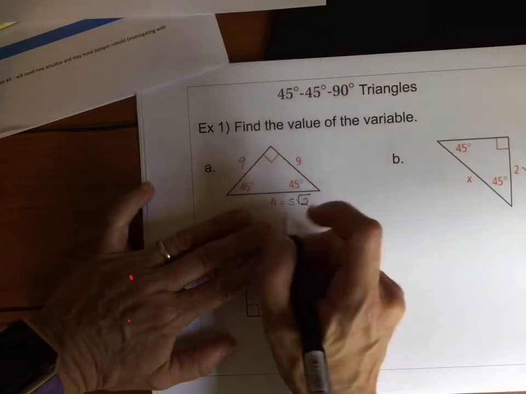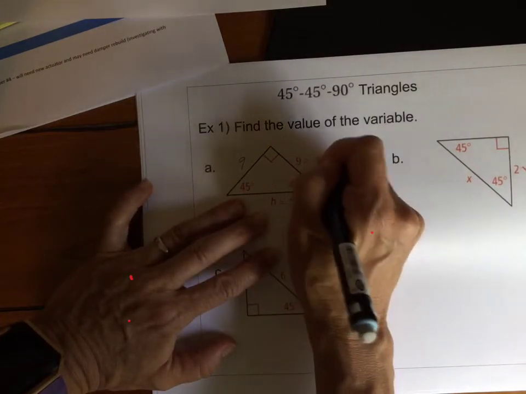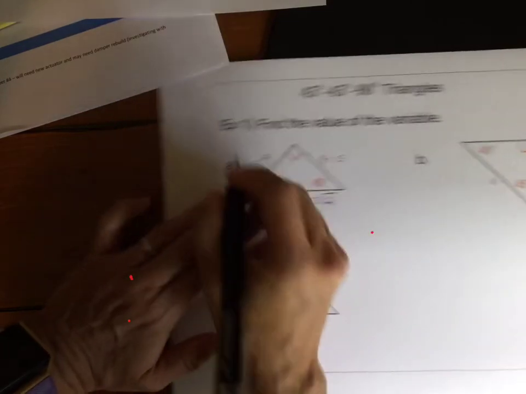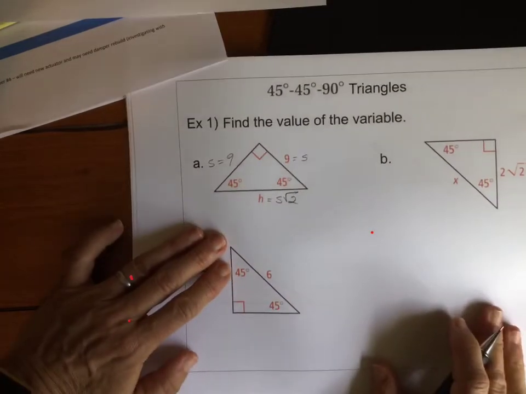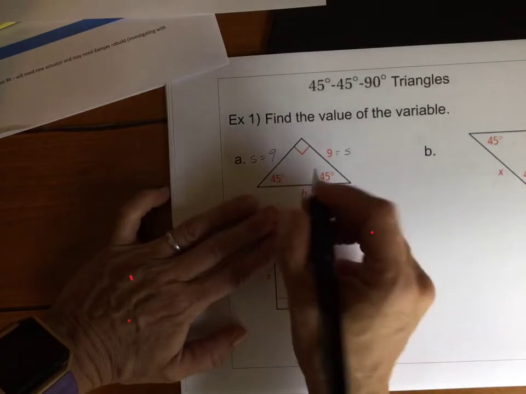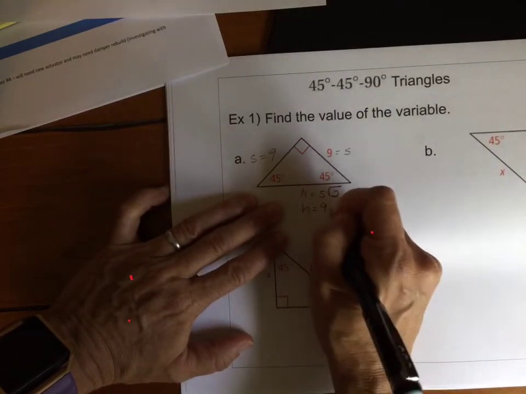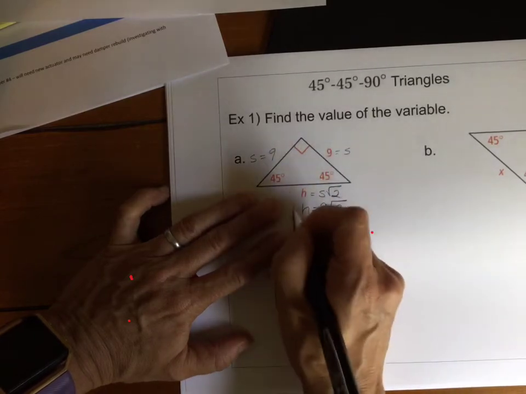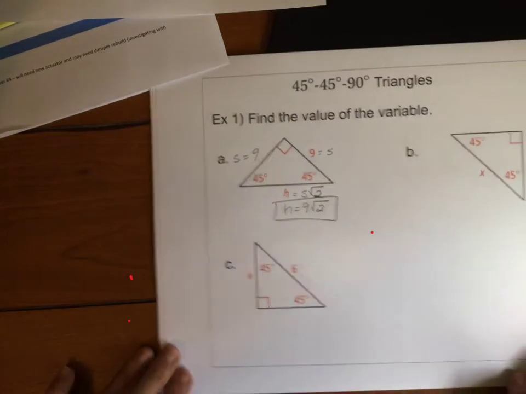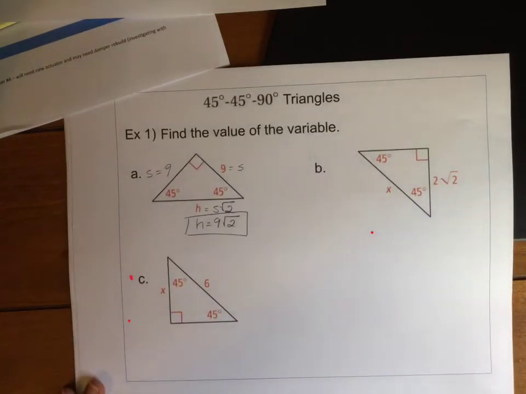So since these are both s as our sides of our triangle, we can say that h is a side times root 2. So we know that that extra side is 9 root 2.